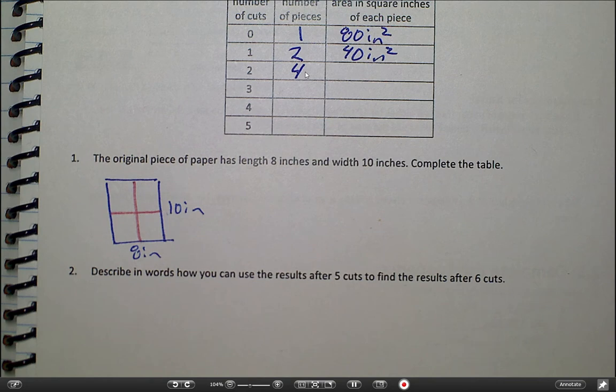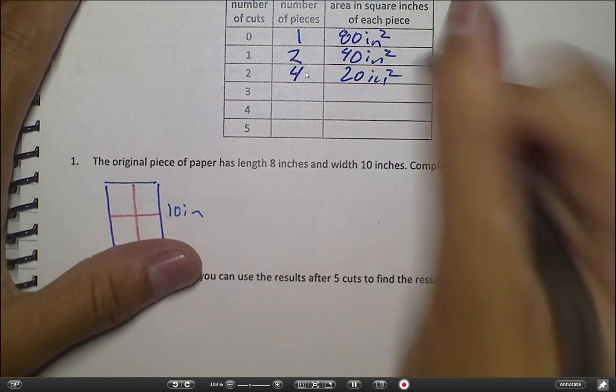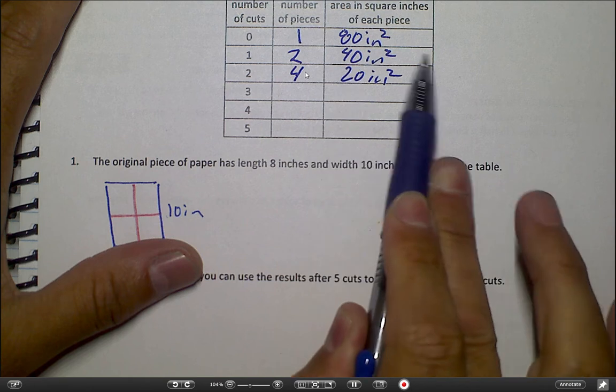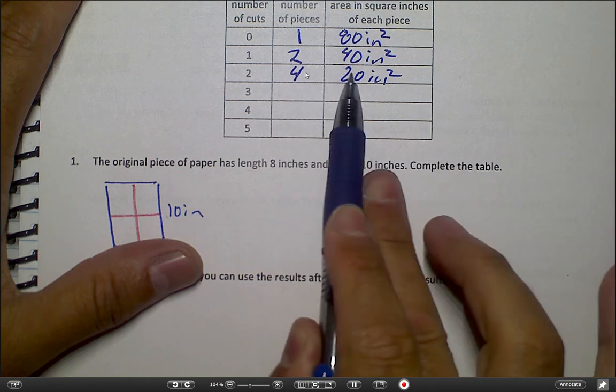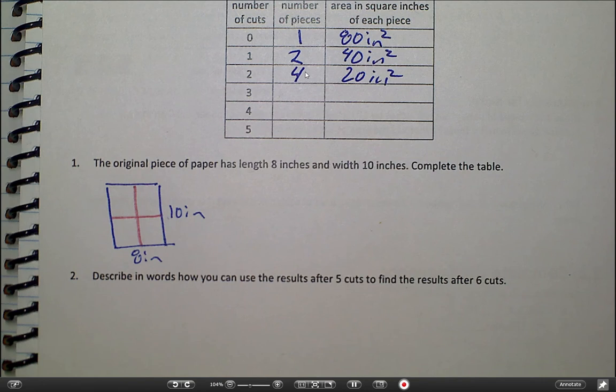All right, I got to go with the 20. Because watch this. It is 20. So one piece is 80. 2 times 40 is 80. 4 times 20 is 80. So I'm still adding them all up. It's still the same pile of papers. Still the same surface area, so it's always going to add up to what? 80. There we go. It's always going to add up to 80, and that's what I'm getting at.